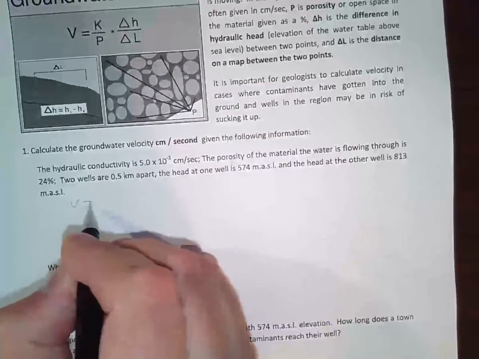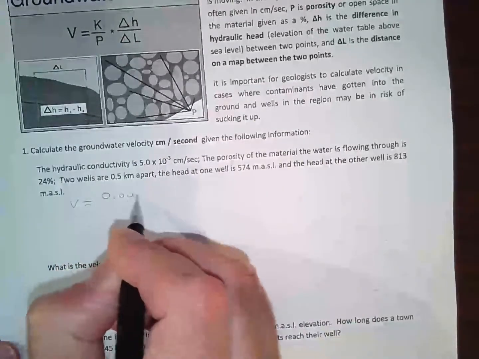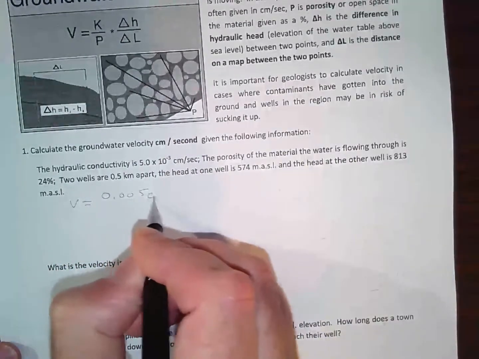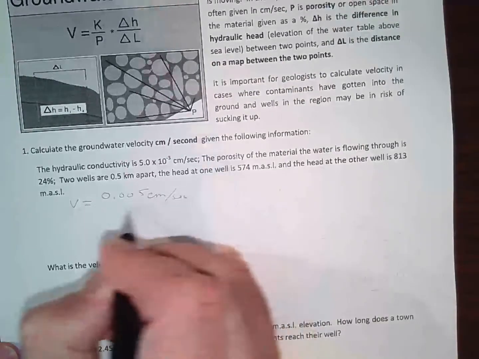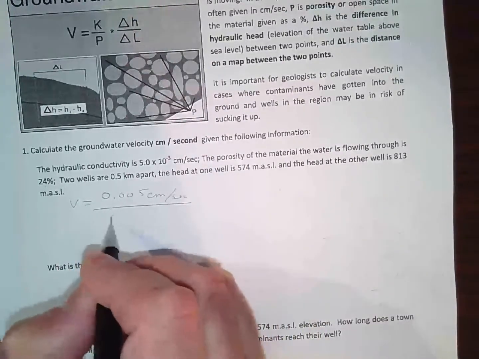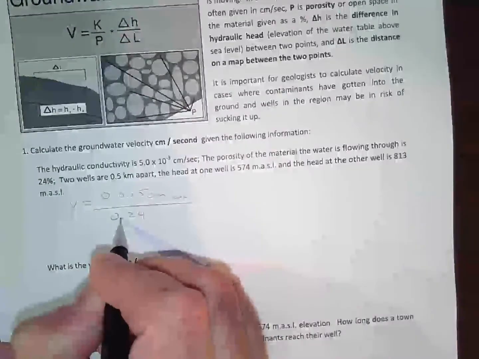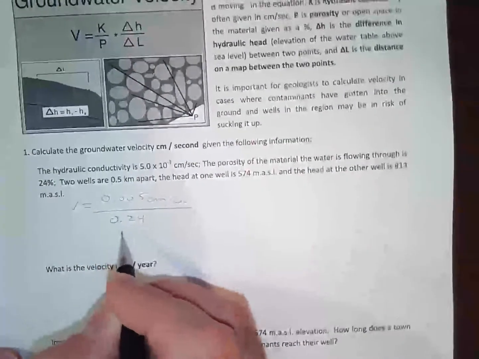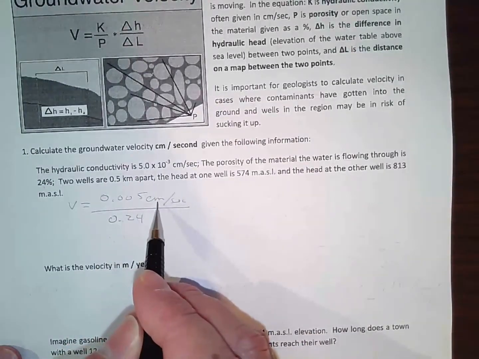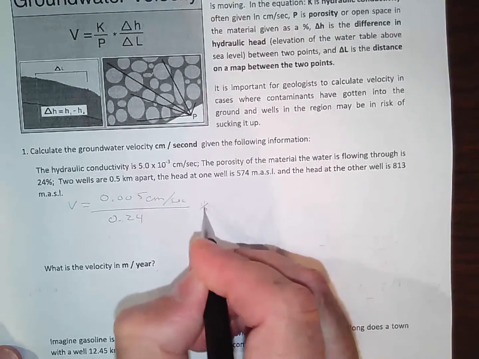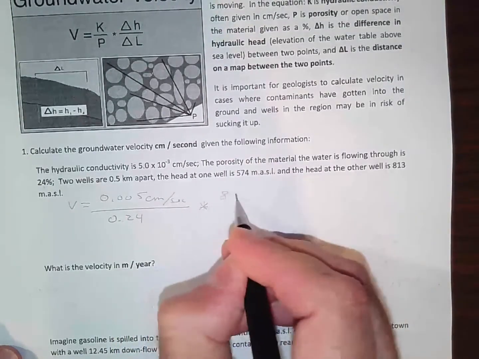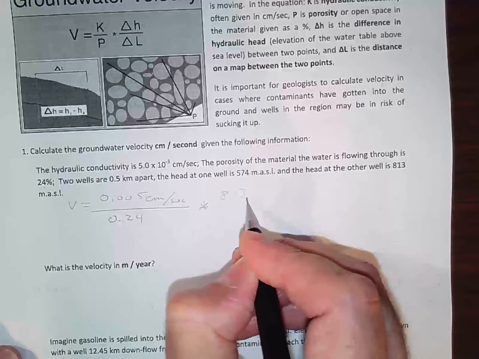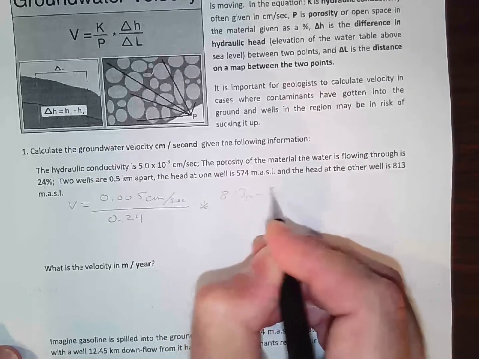Velocity is equal to 0.005 centimeters per second divided by 0.24. So I converted the percentage to a decimal here, and I simplified this and got rid of scientific notation, times 813 meters minus 574.